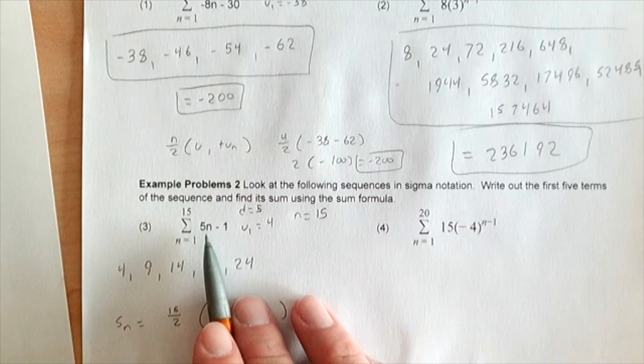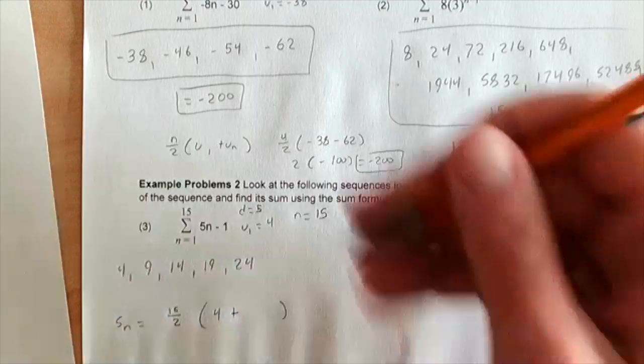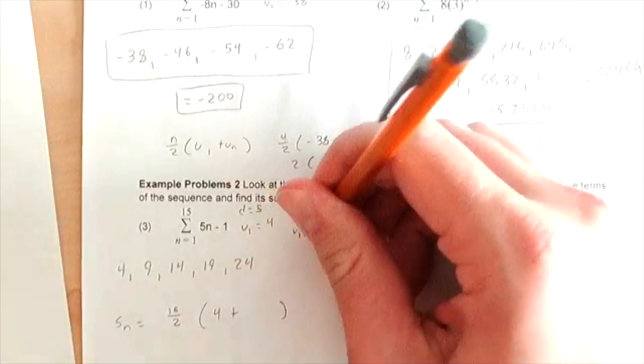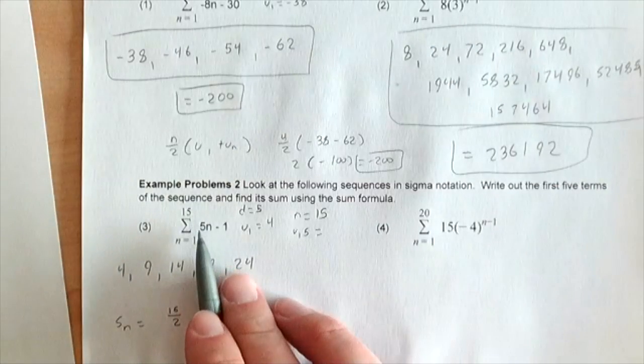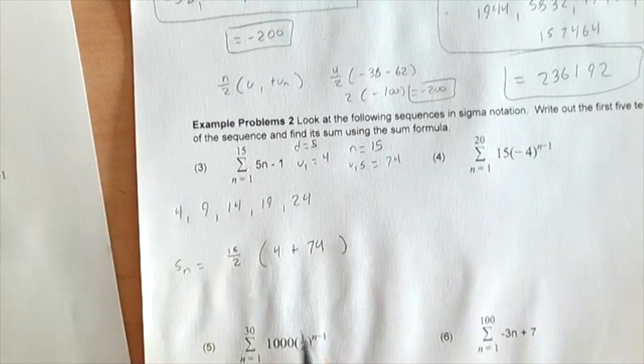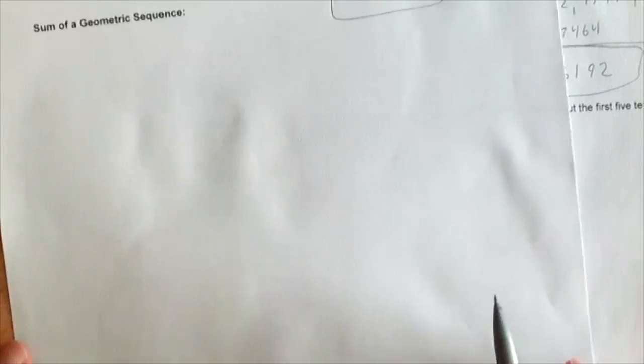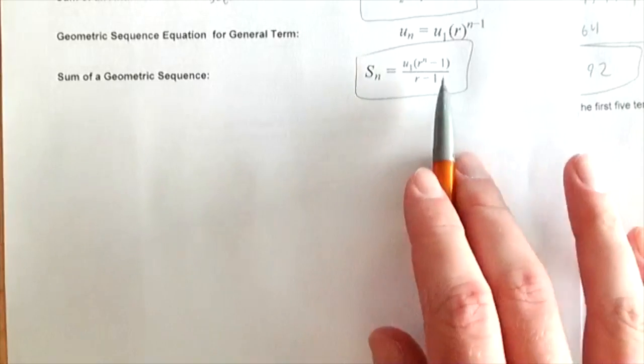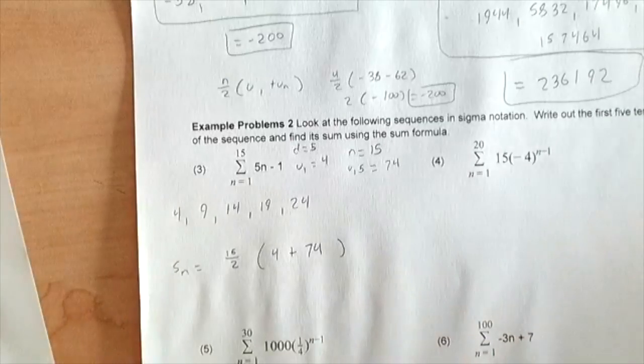So all I have to do is put 15 into the equation, right? So U15 is going to be 74, because 15 times 5 is 75, minus 1 gives me 74. And I hope that makes sense. But again, this formula is not that hard. What you really need to think, and what we're about to do, is that this is the hardest part of this quest, this one formula.